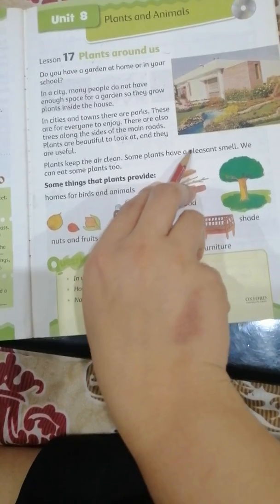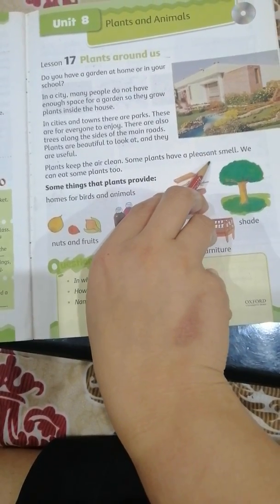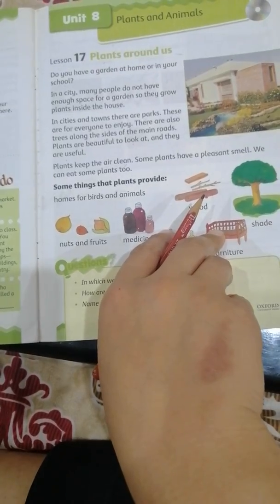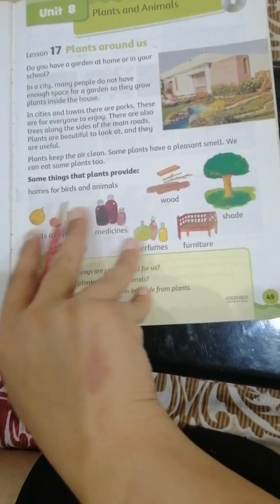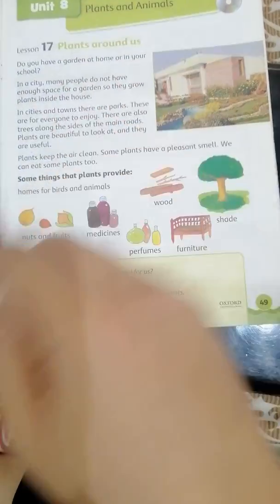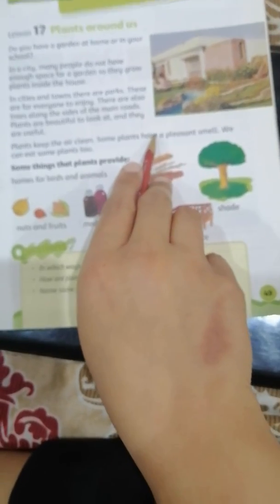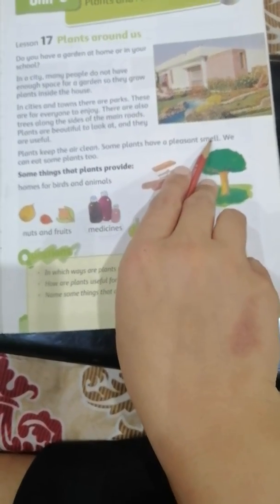Some plants have a pleasant smell, like flowers. They are also plants, so they have a really good smell. We give flowers as gratitude to some people. So these plants have a good smell.